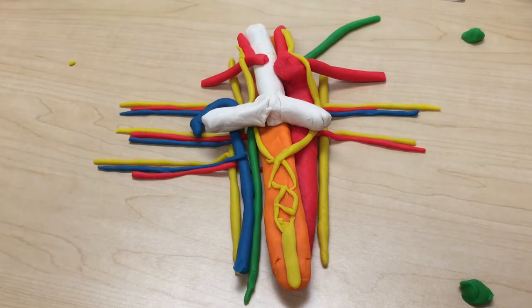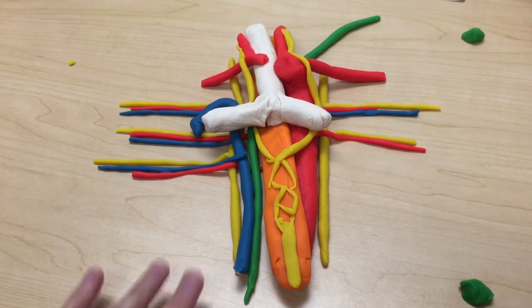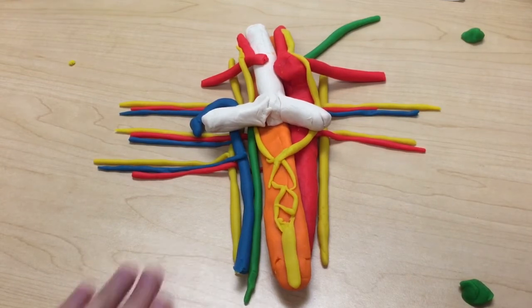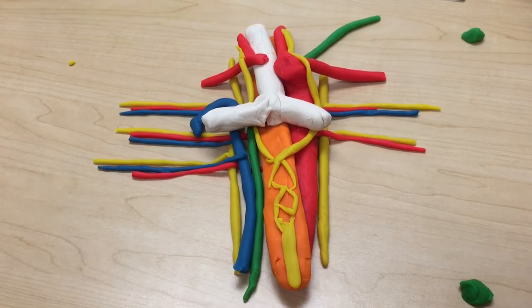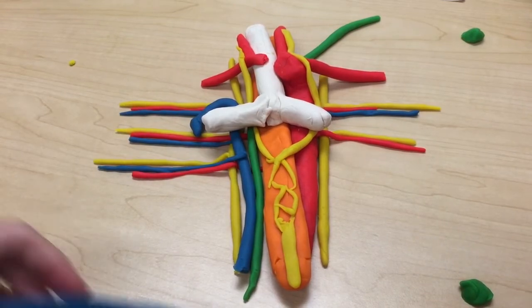So now we're ready to add our veins so that we can see where this thoracic duct is going to ultimately empty. I'm going to make them kind of flat so it's easier to put them on top of everything else.